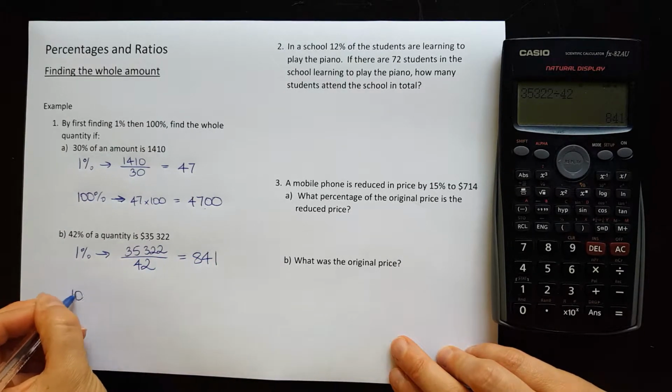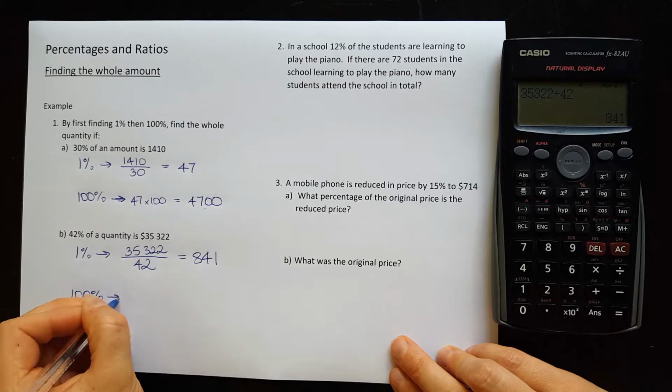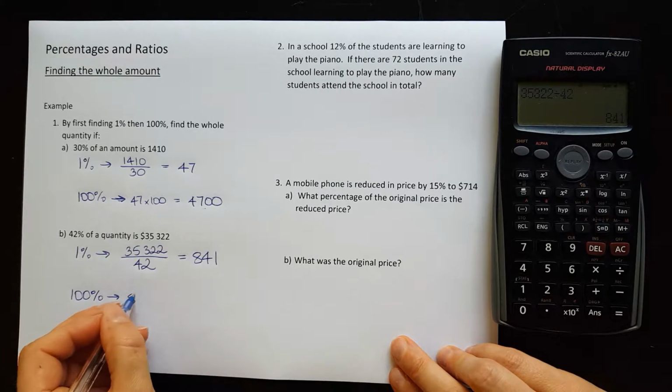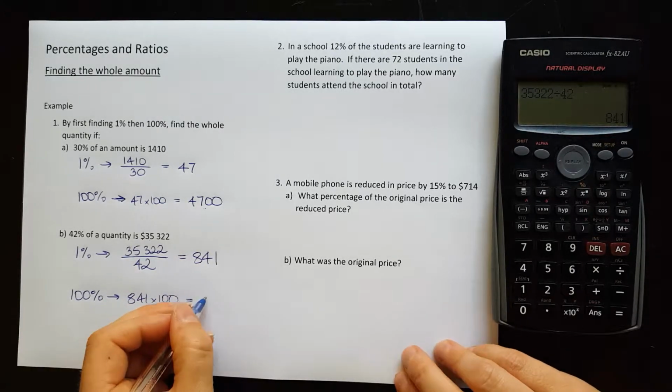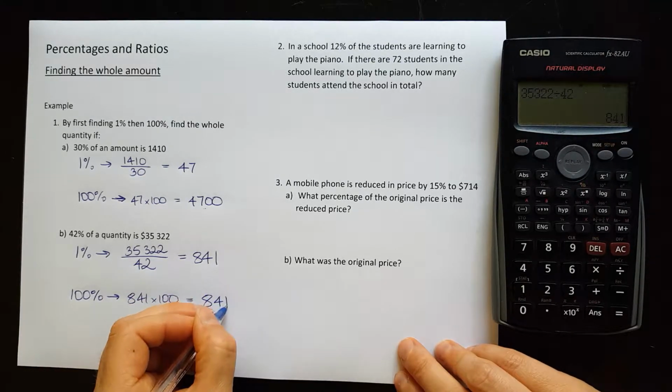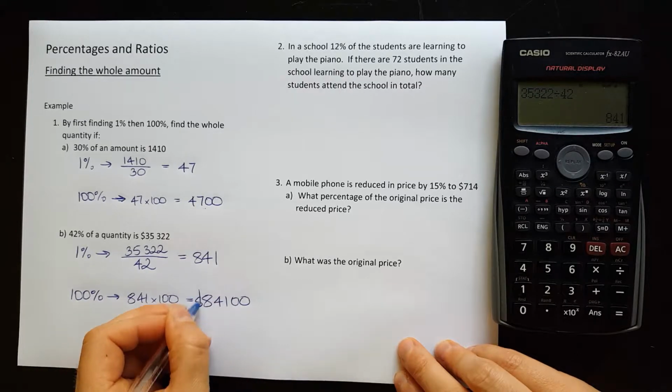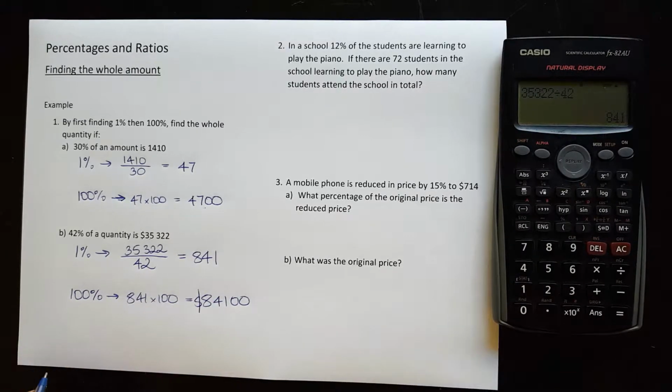Then I can find the full amount by timesing that 841 by 100, which would be $84,100.